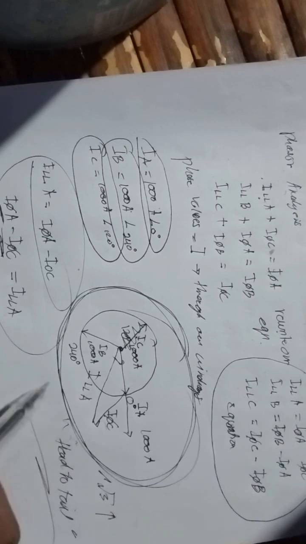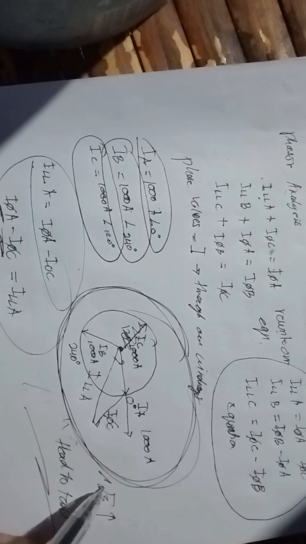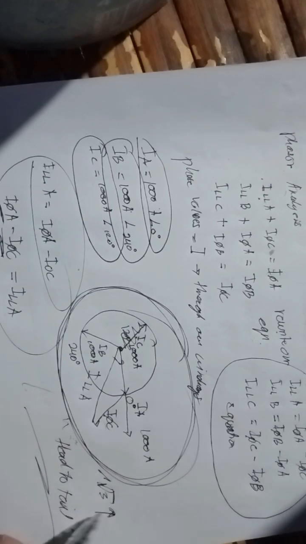So we can say that ILLA, or line to line current A, is going to be square root of 3 larger.